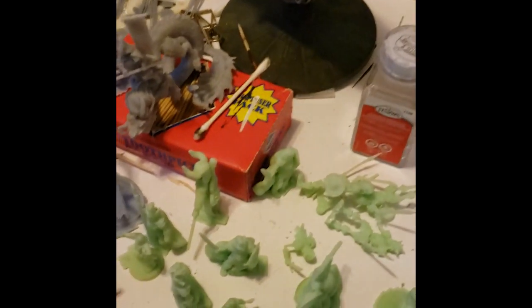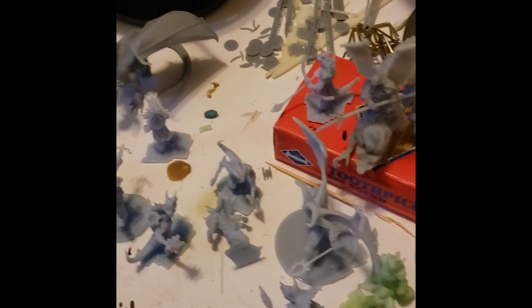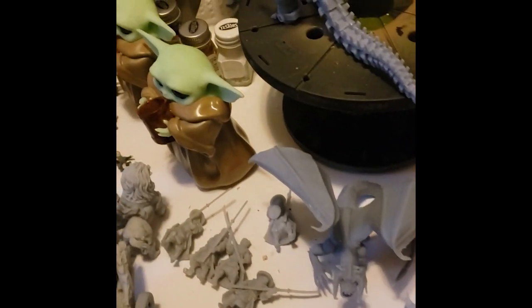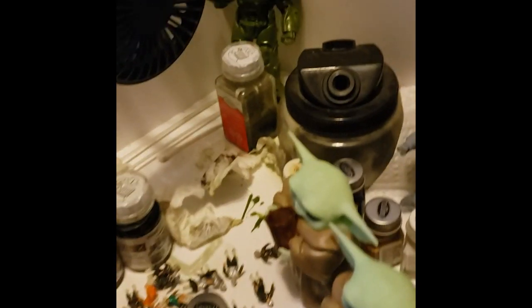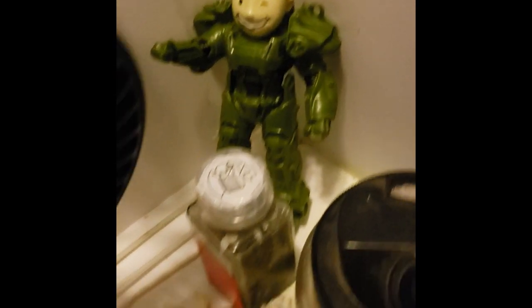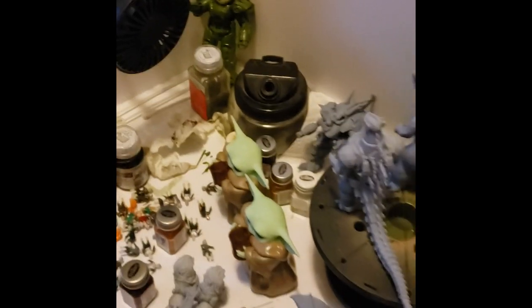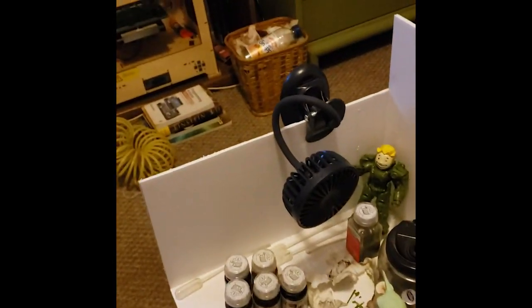Here is a lot of the crap that I've been making lately. Really awesome files that I found mostly on MyMiniFactory. I've been painting this guy. Really excited about MyMiniFactory. You should check it out.